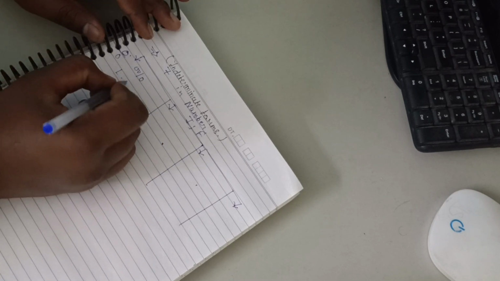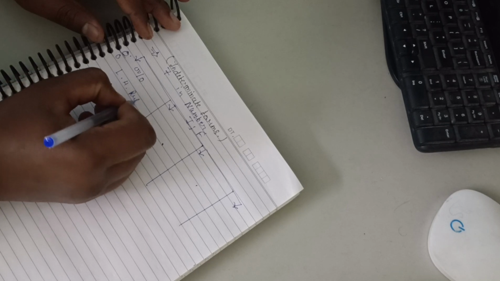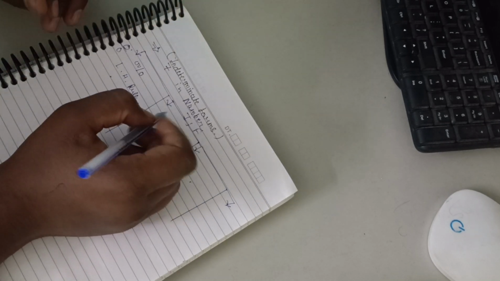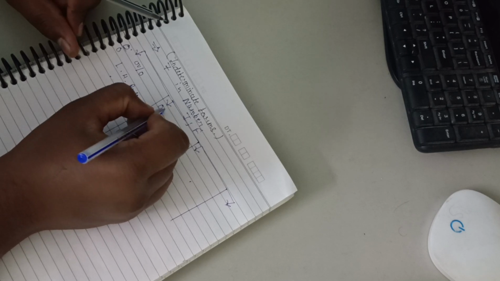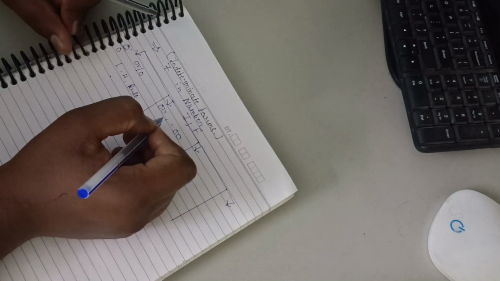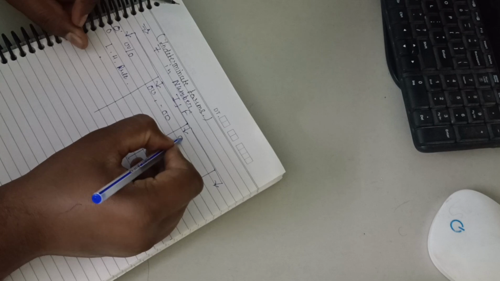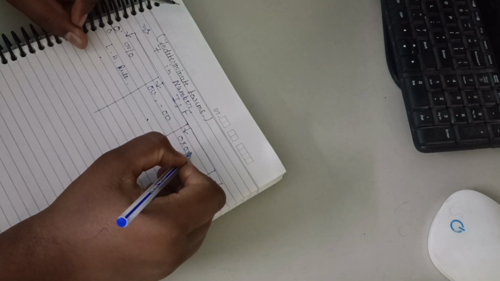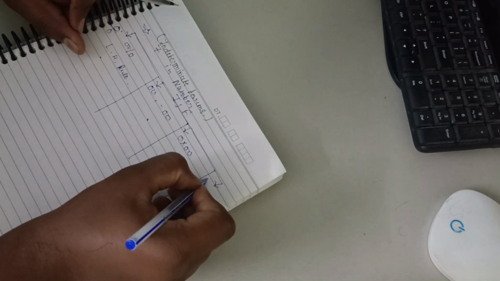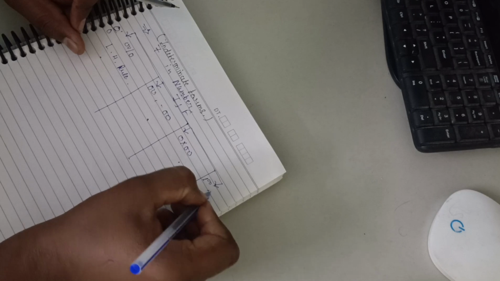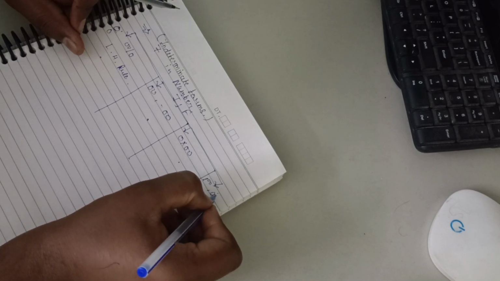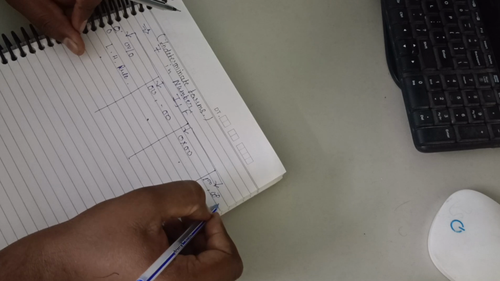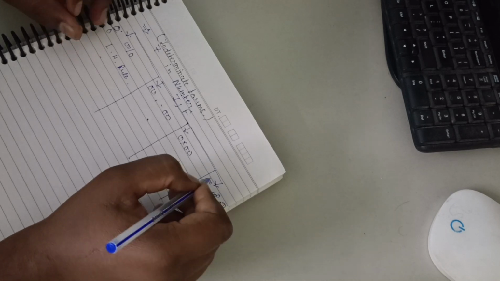So this is the L'Hospital rule. Okay, and the next indeterminate forms are infinity minus infinity, 0 into infinity, 1 to the power infinity, 0 to the power 0, and infinity to the power 0.